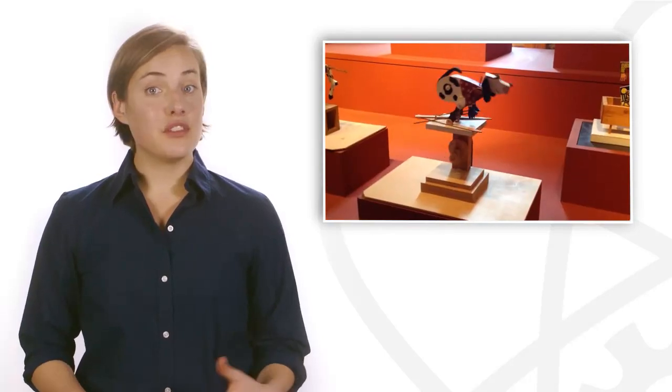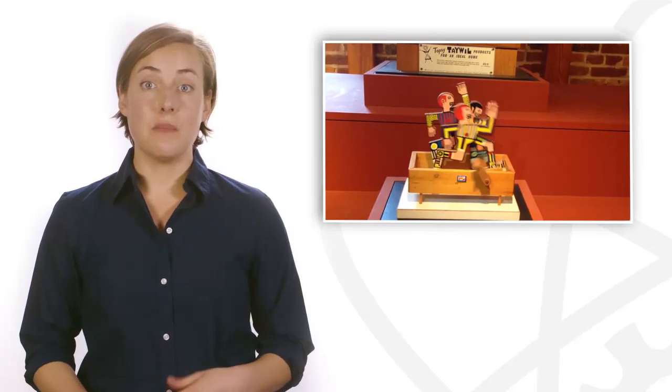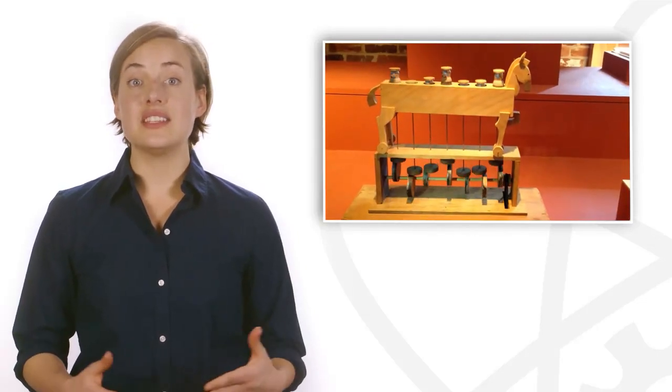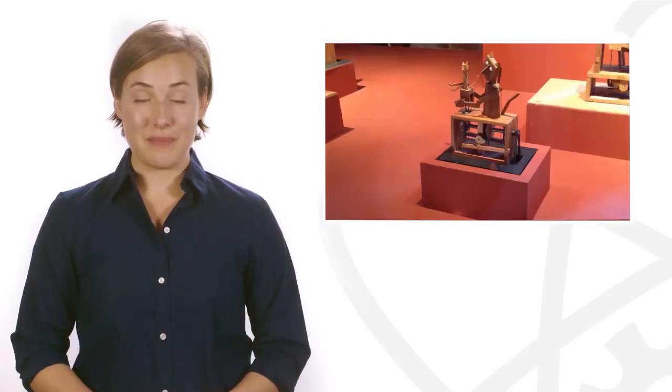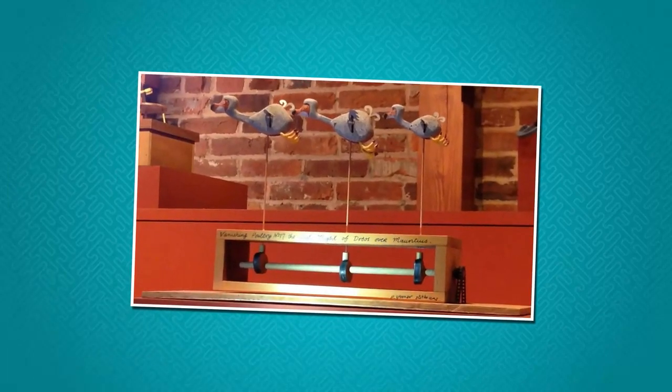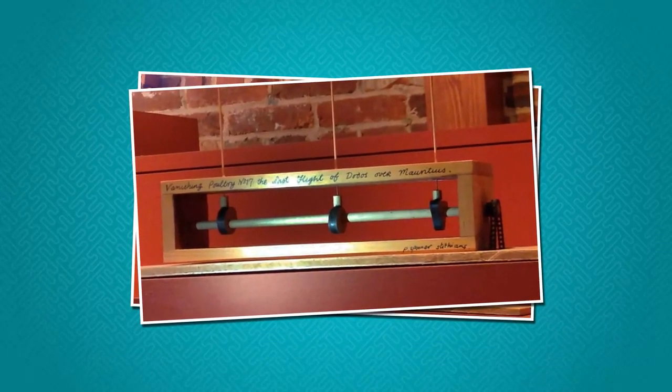These automata were designed to be hand-operated. But for the museum exhibit, each machine was also automated so an observer could push a button switch that runs a motor under the display surface that powers the automata. The first automaton example is the Last Dodo, created in 1986 by artist Paul Spooner.